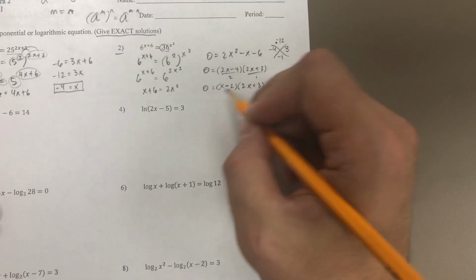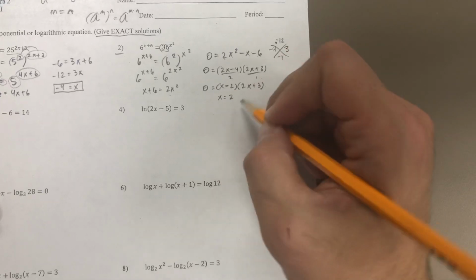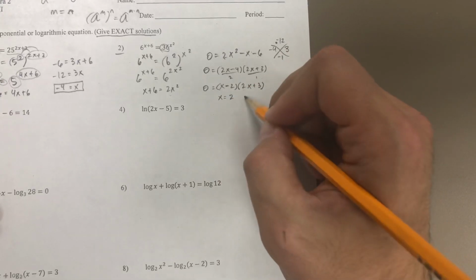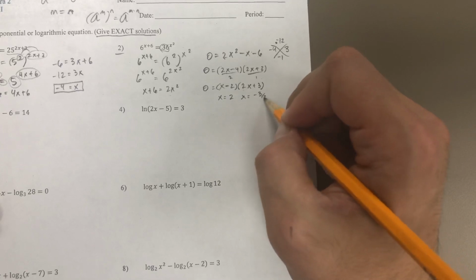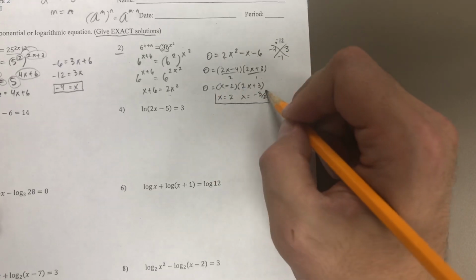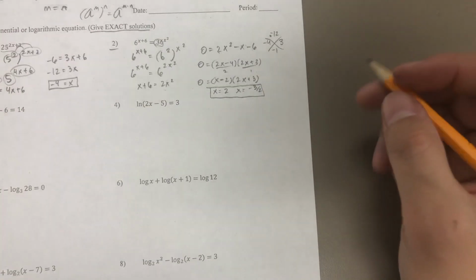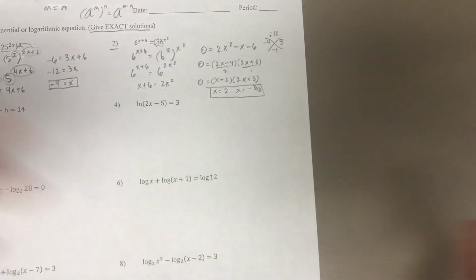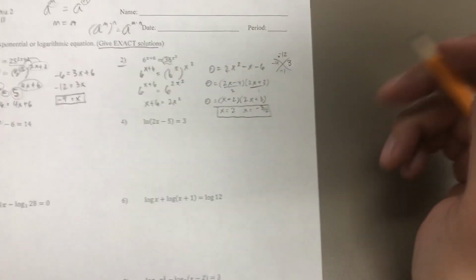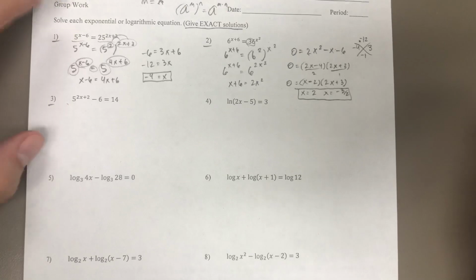And then if x minus 2 equals 0, that means that x has to be equal to 2. And if 2x plus 3 equals 0, that means x has to be equal to negative 3 halves. So these are my two solutions. And again, there won't be any extraneous solutions, so you're good to go with this one. But don't take my word for it. You can plug it back in and solve and all that kind of fun stuff too.